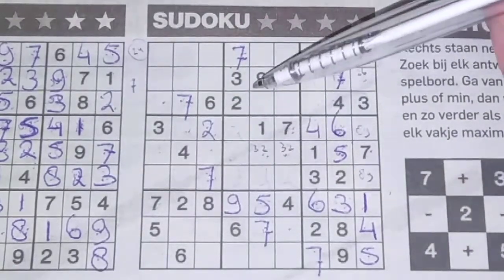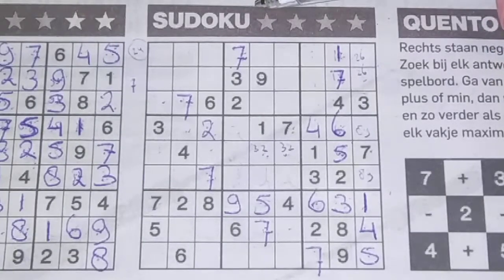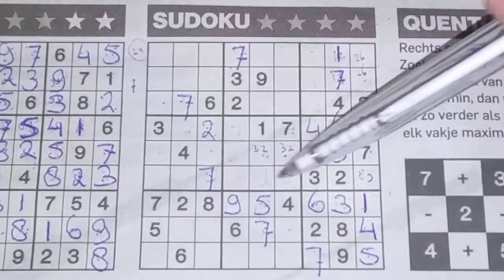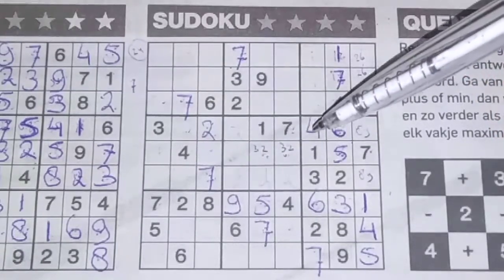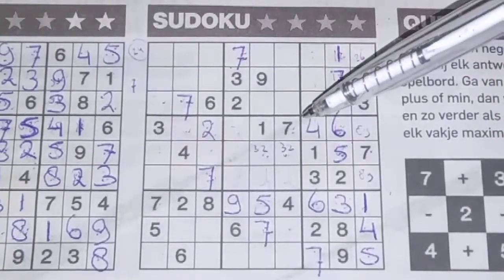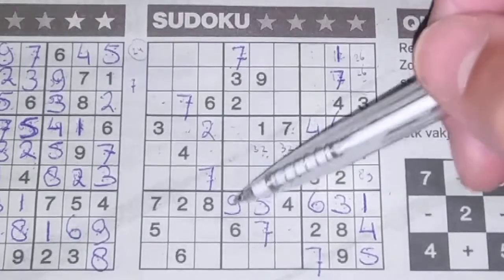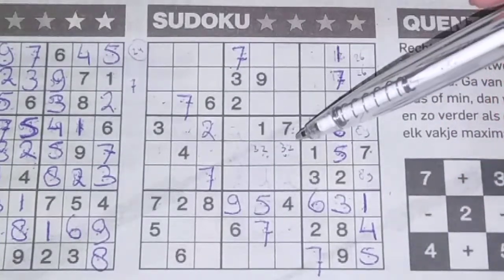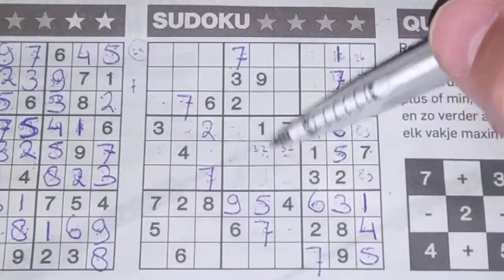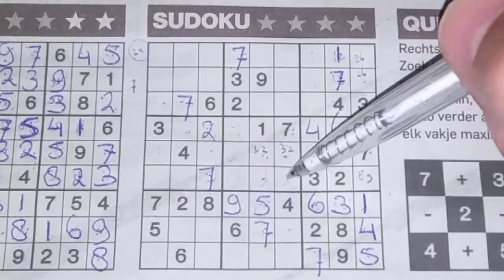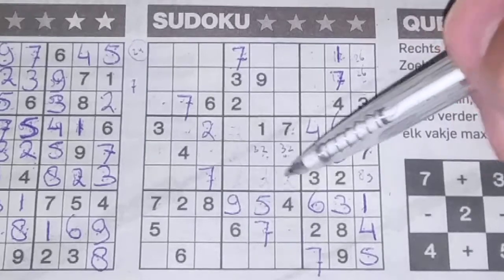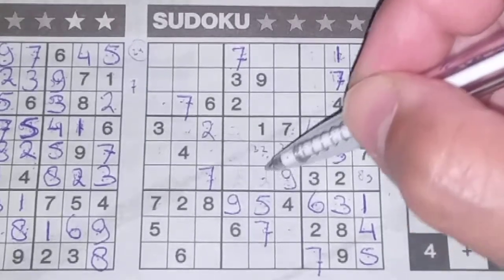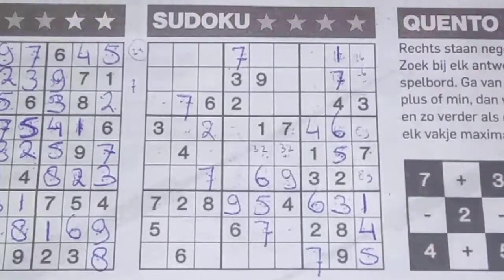That means 5 missing numbers. 2 of those missing numbers are the 9 and the 6. We see here 9 and the 6, so no 9 and the 6 in these 3 boxes. So the 9 and the 6 goes in those 2 boxes. We have a 9 here, so no 9 there. 9 should be here, and the 6 goes there.